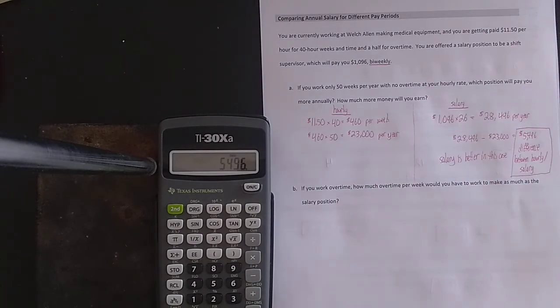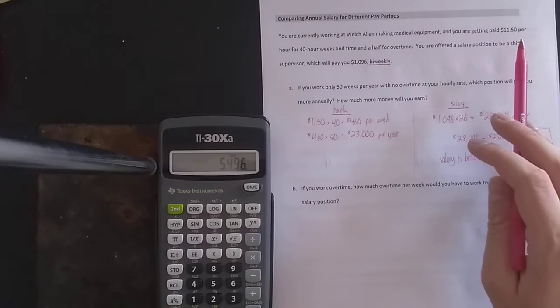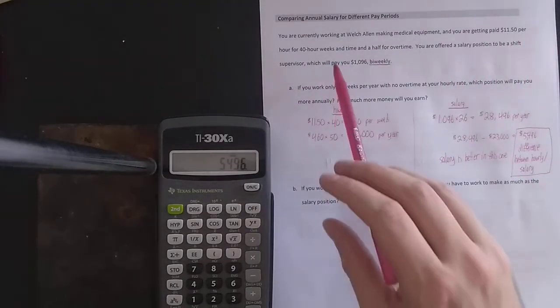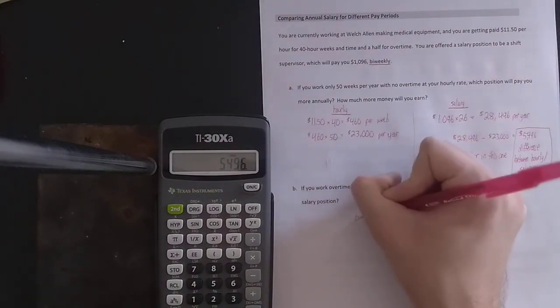B says, if you work overtime, how much overtime per week would you have to work to make as much as the salary position? So this is saying, what if you did start working overtime at your hourly position? How much would you have to make in order to make up for that difference? Well, let's figure out how much this person would get paid for overtime. They get $11.50 per hour, time and a half for overtime. So let's figure out the overtime rate.